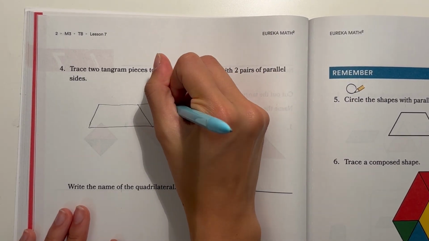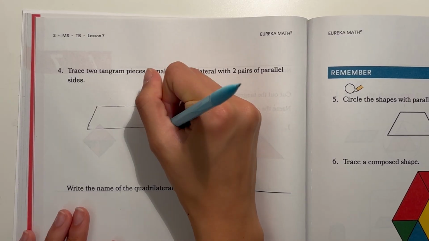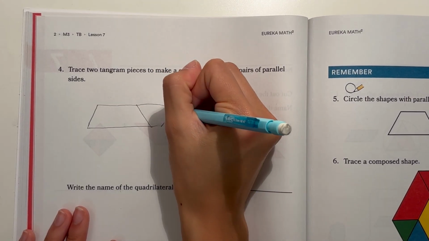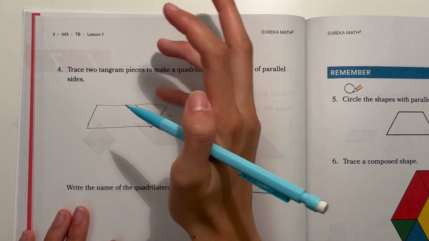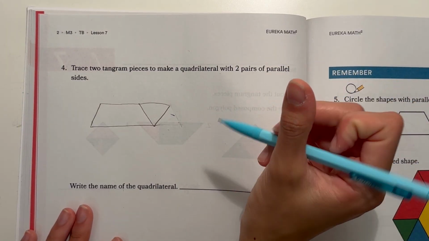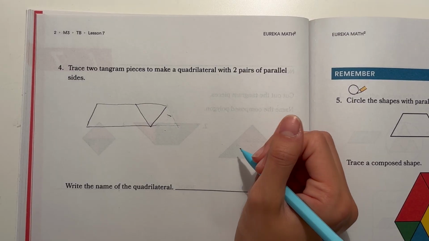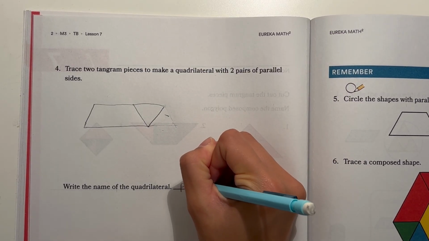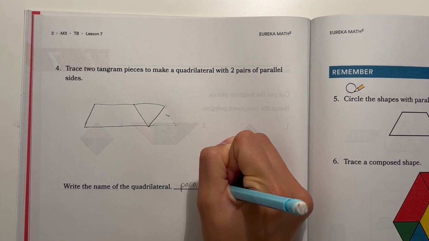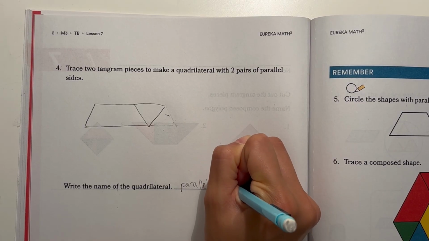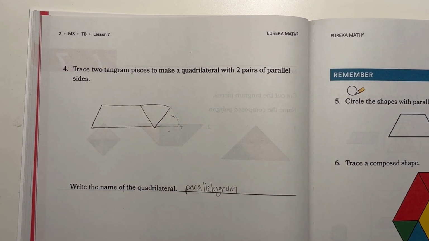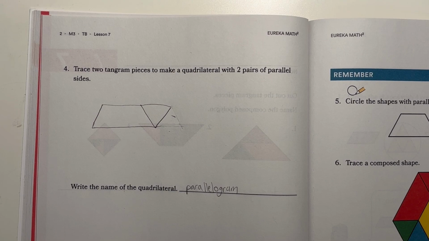Oh wait, no. Actually, you have to do a triangle right here to make the parallelogram. So the quadrilateral here, we did a parallelogram. Okay.